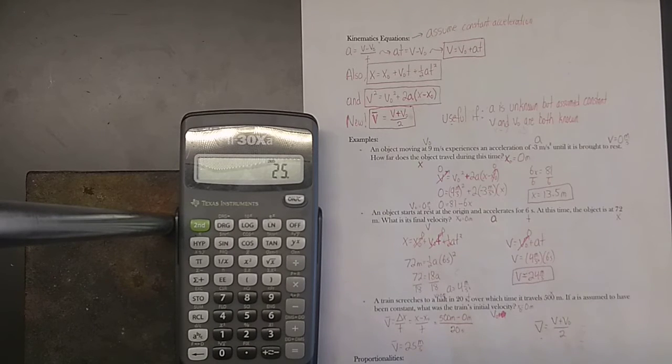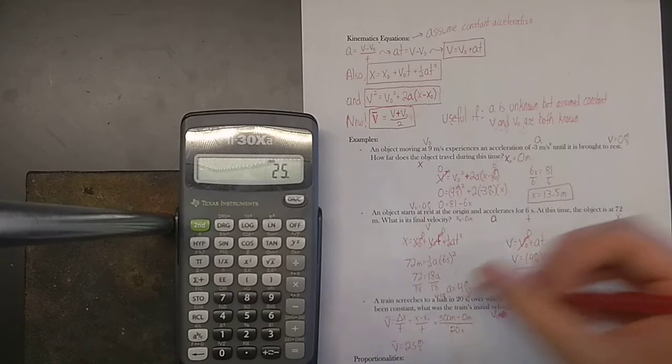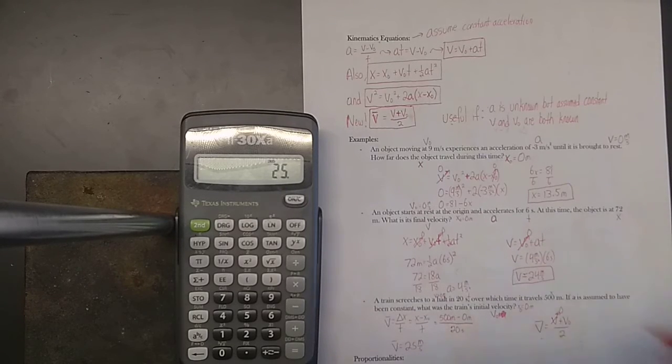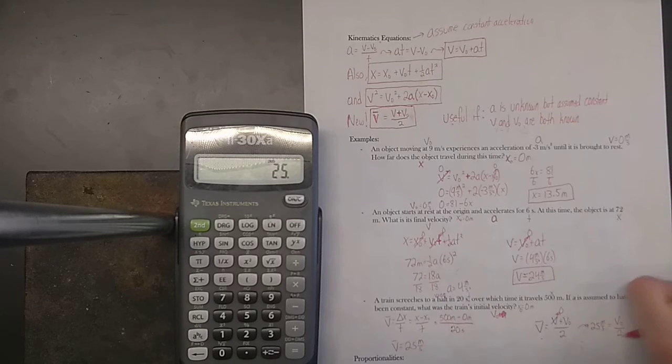To figure out what the initial velocity was, we actually know the final velocity is 0 because the train came to a halt. So that's 0. And all I do is plug in 25 meters per second for the average velocity. The average velocity is v naught over 2. If 25 is half of the initial velocity, then the initial velocity must have been 50 meters per second.